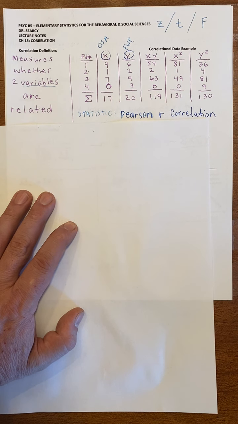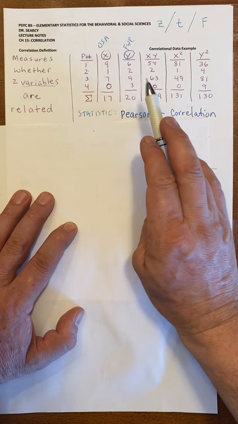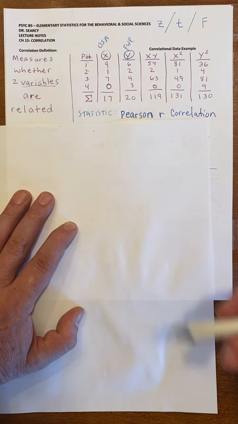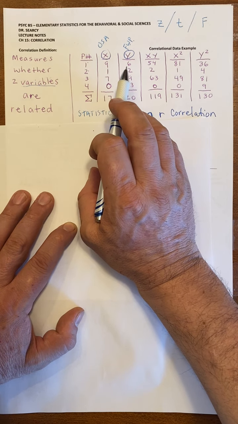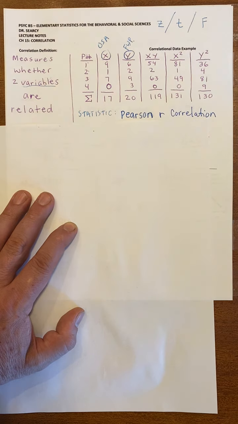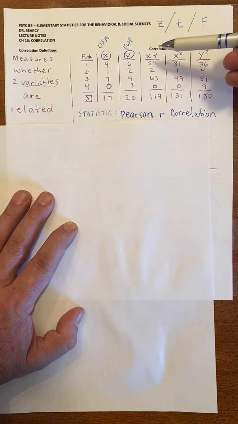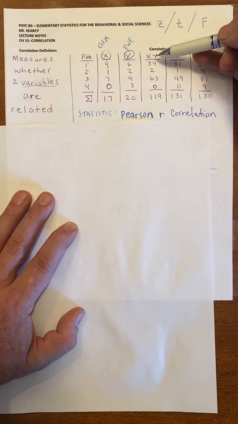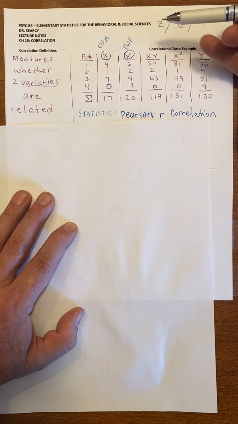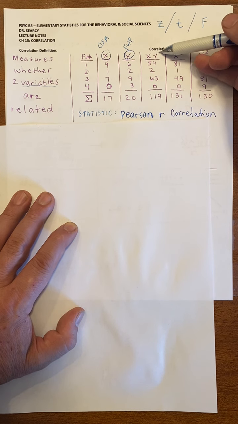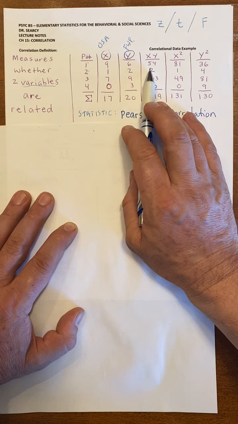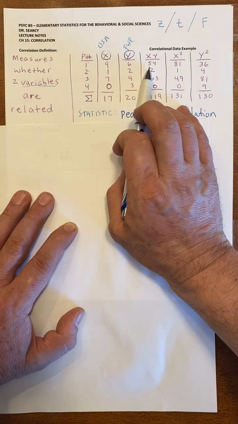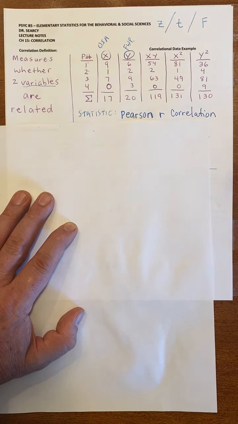You may notice that I've got some other columns here where I've taken our original X and Y values and manipulated them like you've seen in the past. For instance, in this column, I took each X and multiplied it by its corresponding Y, right? So that's how I got that 54. It's 9 times 6 equals 54. 1 times 2 equals 2, and so on.